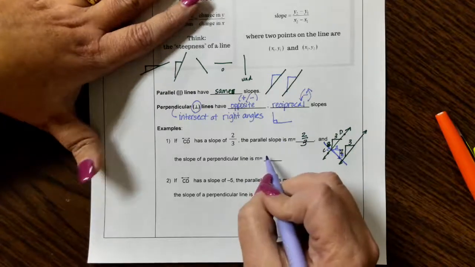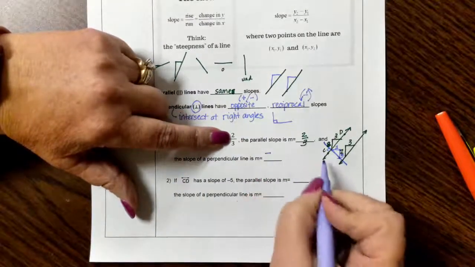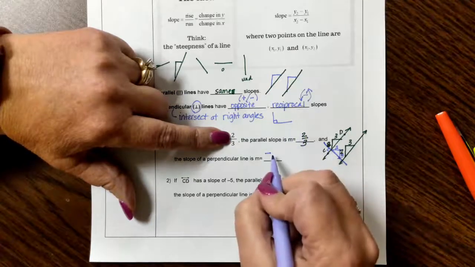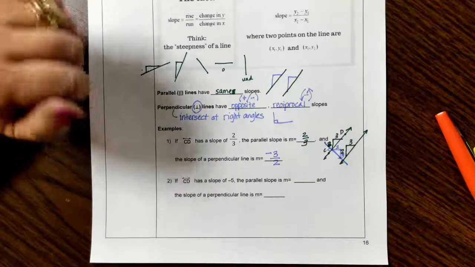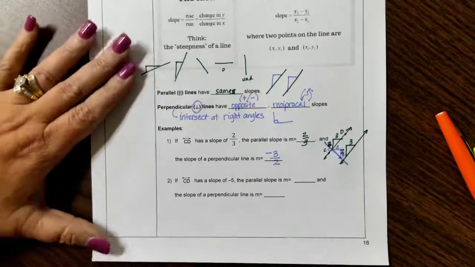So the perpendicular slope has an opposite sign. It was positive, so now it's negative. And you can see that's evidenced by the negative slope. And then the fraction flips over. The 2 over 3 becomes 3 over 2, which is the reciprocal. Opposite reciprocals when they are perpendicular. So let's look at another one.